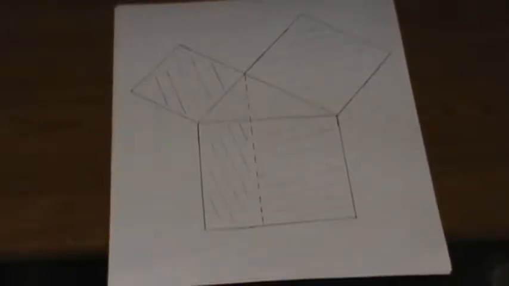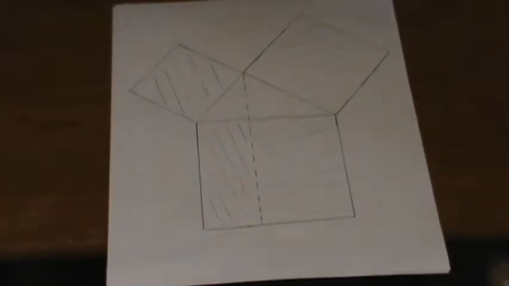Hi there, I celebrated my 75th birthday this week, and so I thought I'd share with you something that's even older than I am. And that's Euclid's proof of the Pythagorean theorem. It's a really simple proof. It only involves one idea.